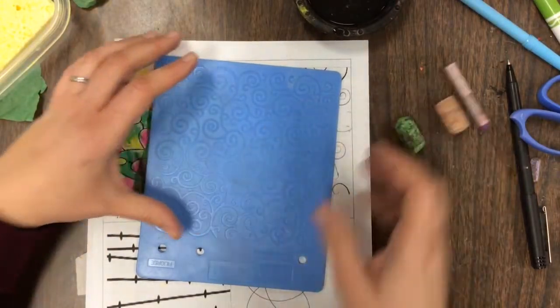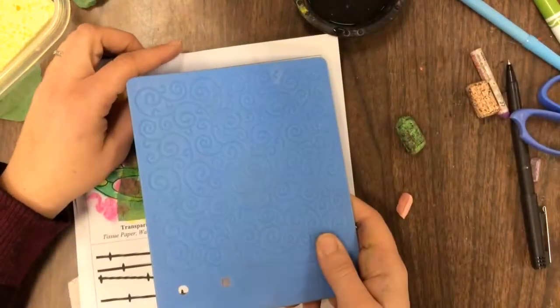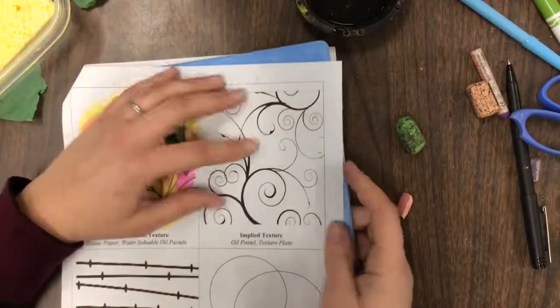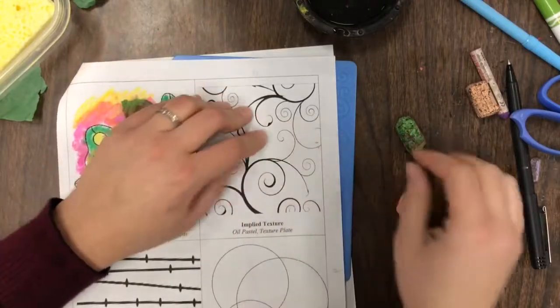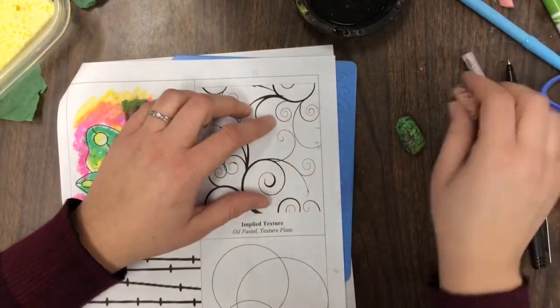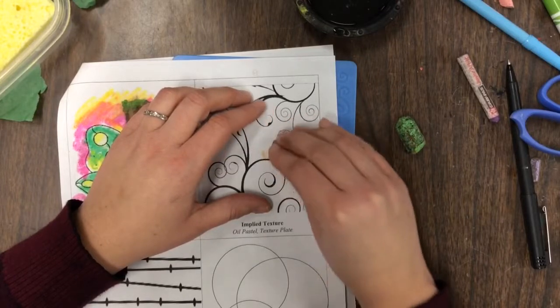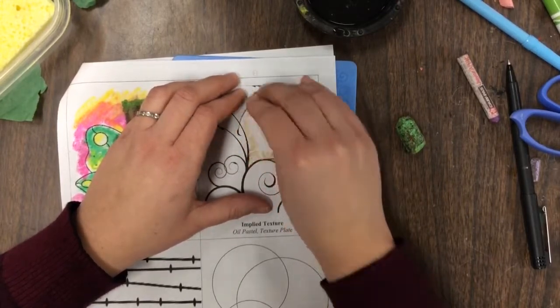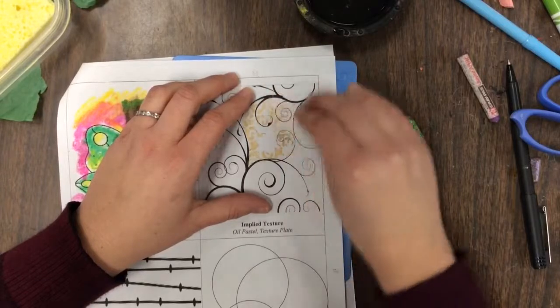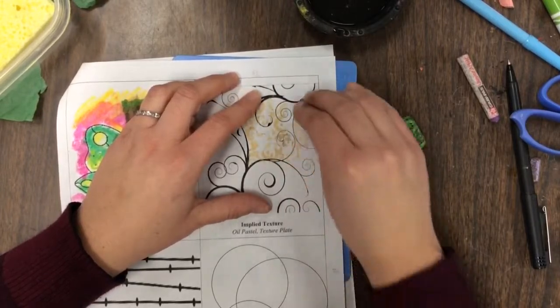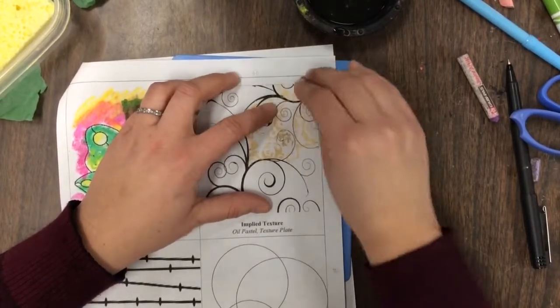Okay, so one of the cool things that you can do with this, now yes, you can use crayon for this, okay, but a student of mine came up with this wonderful idea where they were able to apply oil pastels on top of this as well.